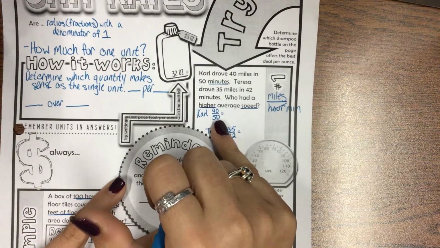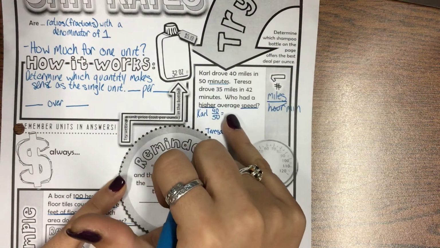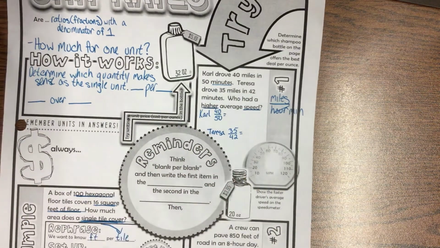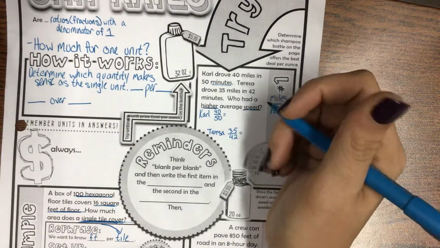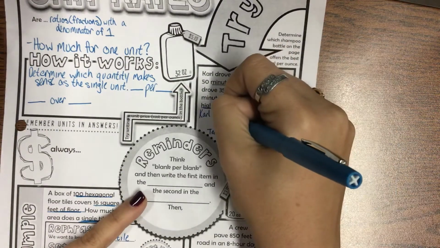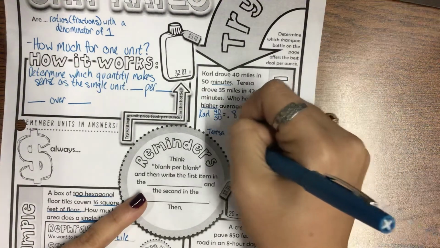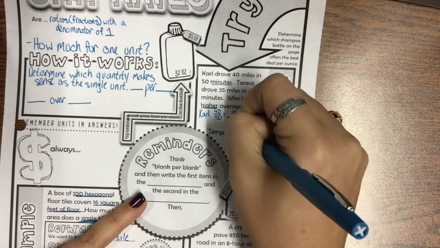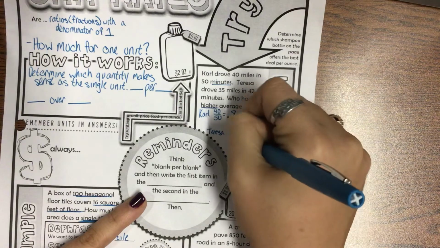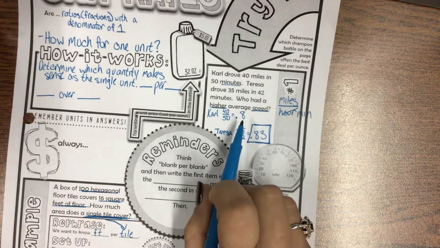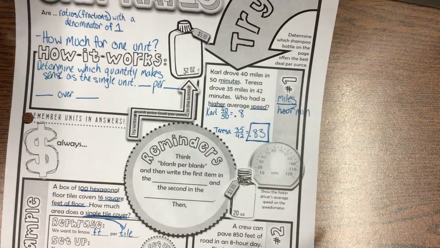Answer both of those. You're going to do 40 divided by 50. Just leave it as a decimal. That's fine. 35 divided by 42. Get them as a decimal. Go ahead and pause that video now. So if I'm looking 40 divided by 50, I get 0.8. If I'm looking at Teresa, I get 0.83. So she's faster. She's going 0.83 miles in 1 minute versus Carl, who's only going 0.8 miles a minute.